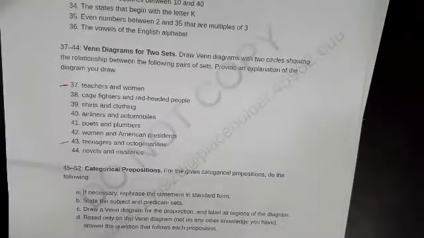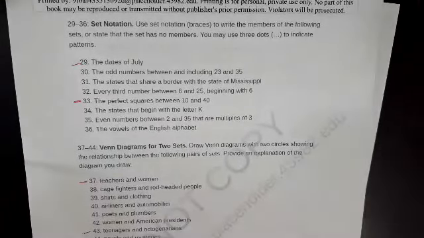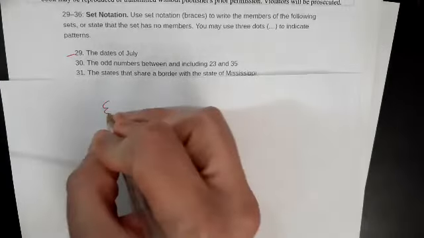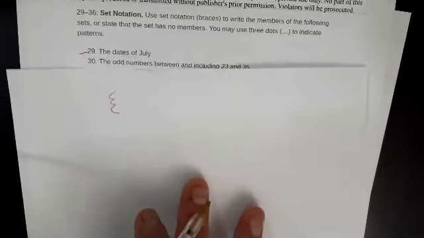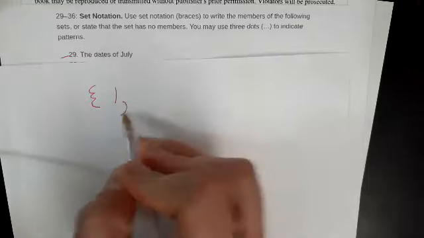Now they want us to talk about a few things about sets. Use the set notation with braces to write the members of the following sets, and if the set has no members, state that. Use the 3 dots, ellipses, to indicate patterns. So if I want to talk about the dates of July, what does that look like? I want to write a set. I'm going to start with what? One. First. Yeah, you just write the dates of July.